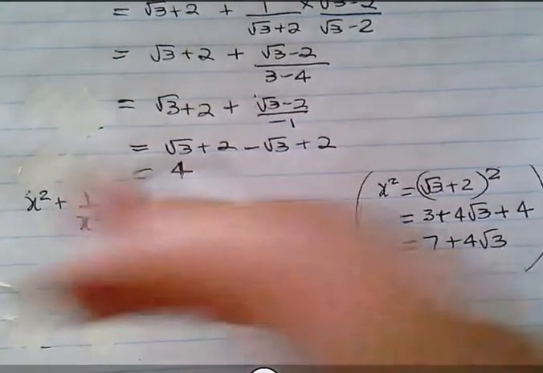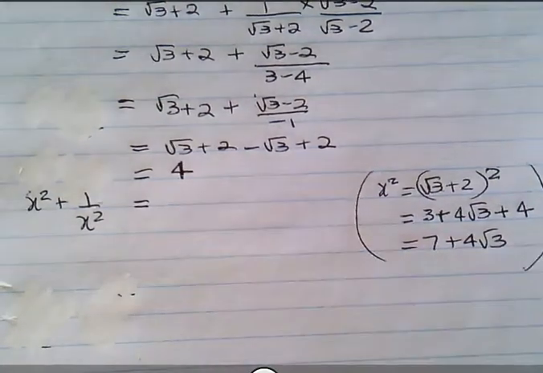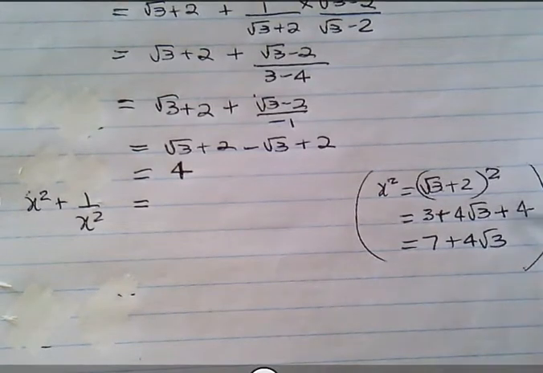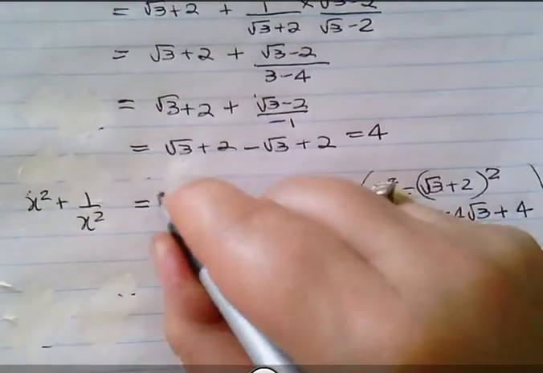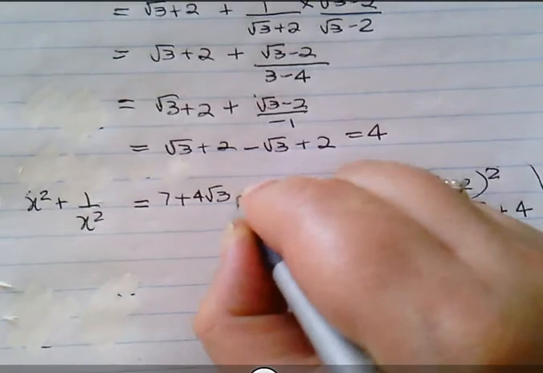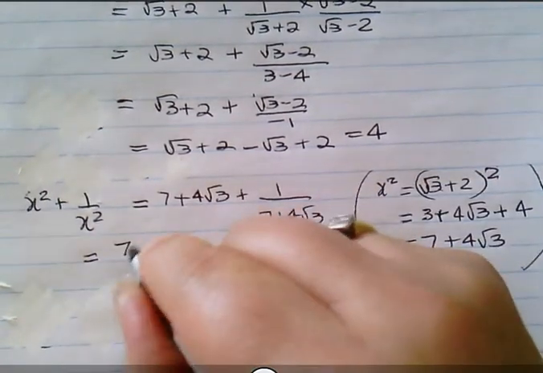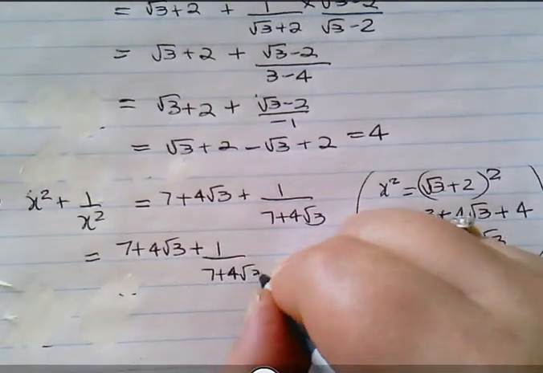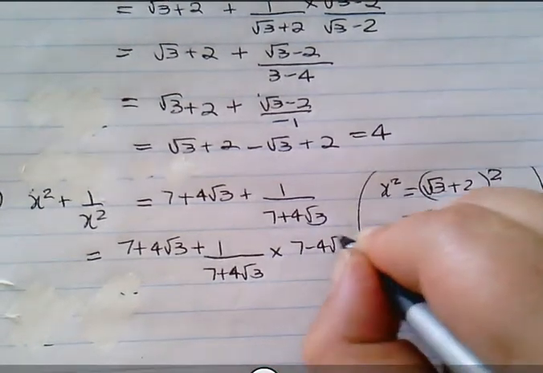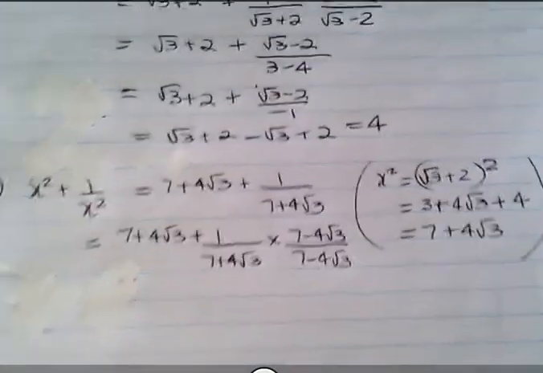And once you've done that, you can come back over and work out your x squared plus 1 on x squared. So that is, I'm just going to put this 4 over here. 7 plus 4 root 3 plus 1 over 7 plus 4 root 3. So now you can rationalise. We've done something like this before by multiplying by 7 minus 4 root 3 over 7 minus 4 root 3.